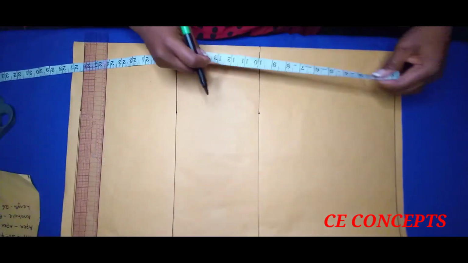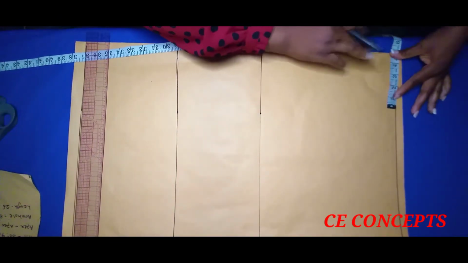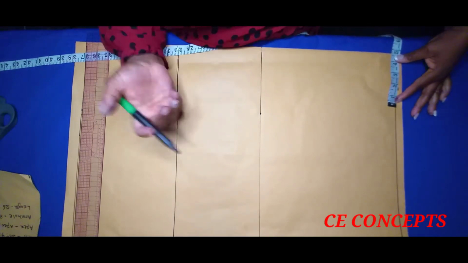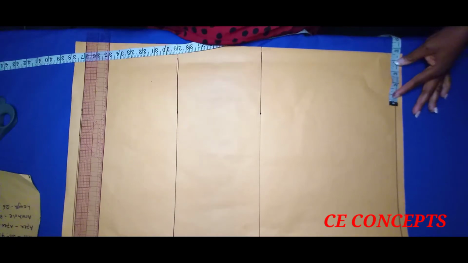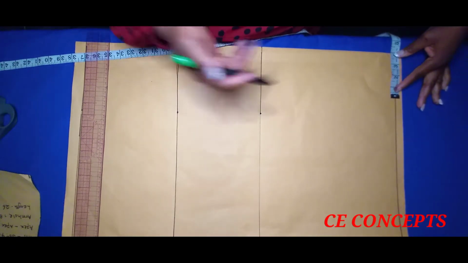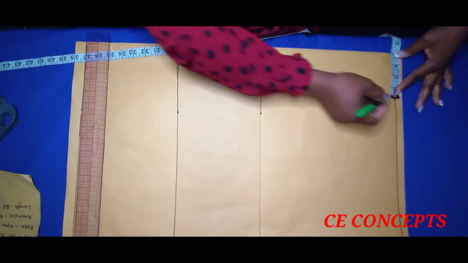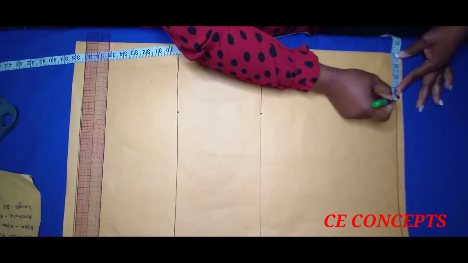Then the next thing we are going to do now is to place my neck width. The standard neck width for average people is 3 inches. Okay, but I'll be making mine 4 inches because I'll be using this bodice to make a top for myself. So I'll place 4 inches.